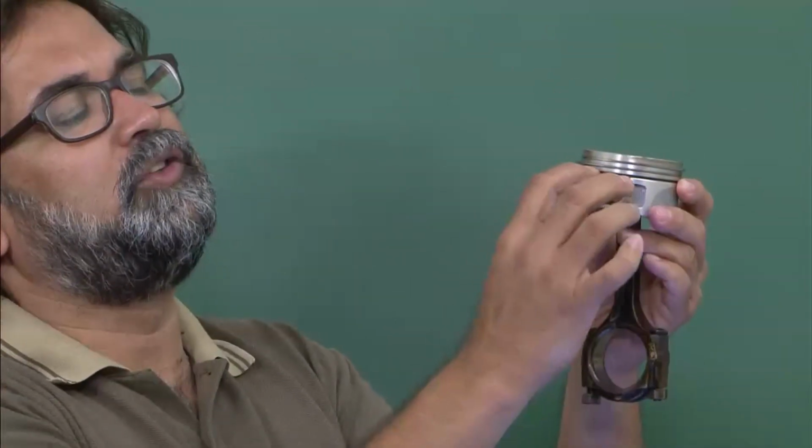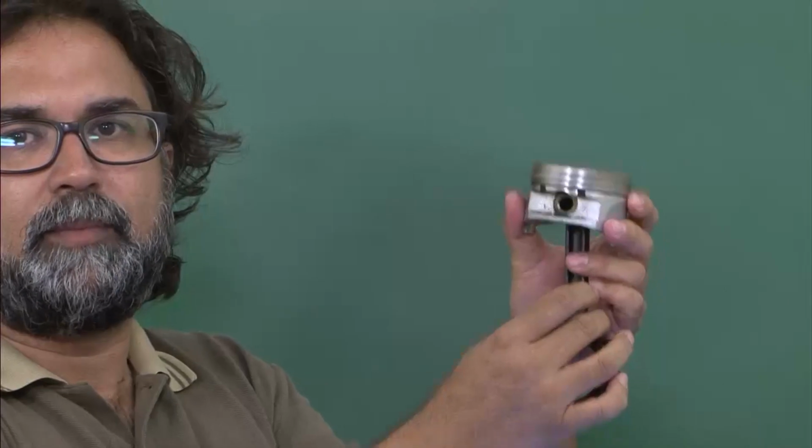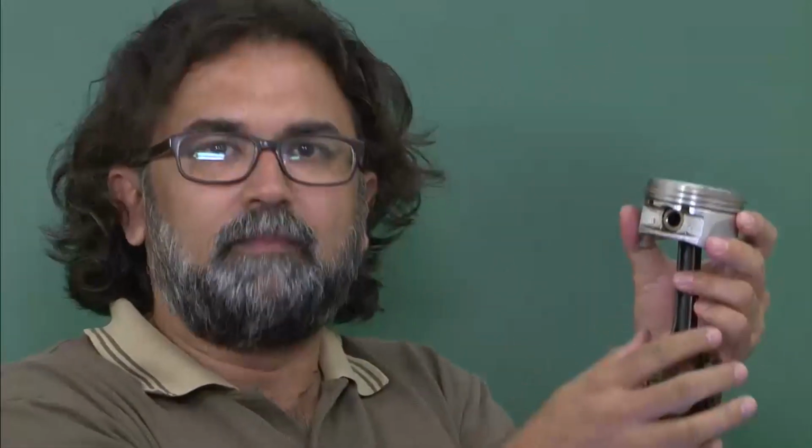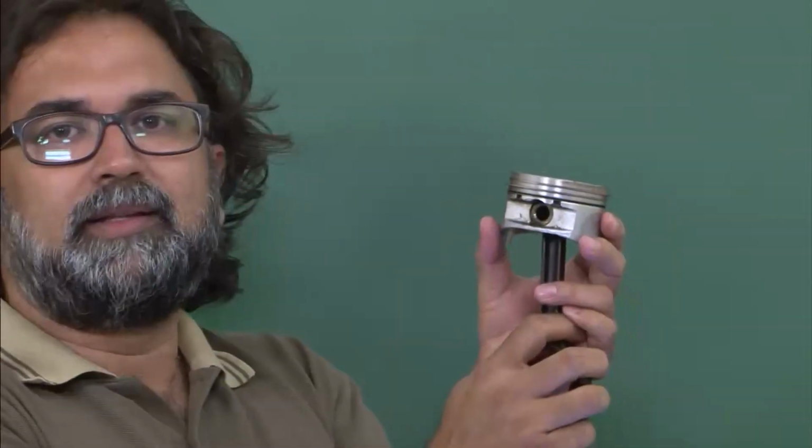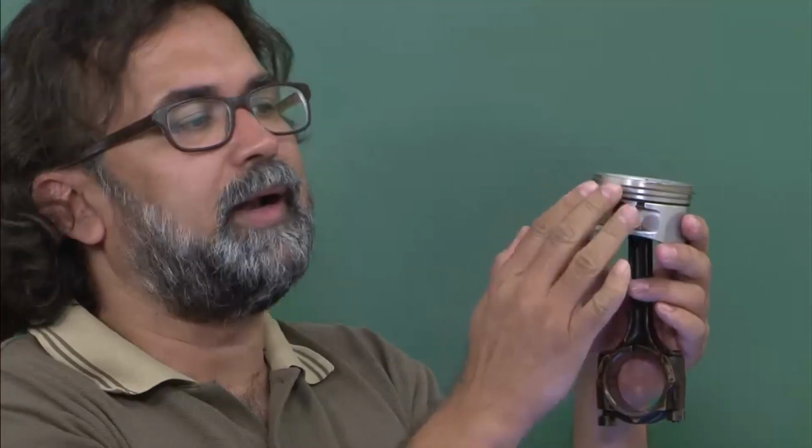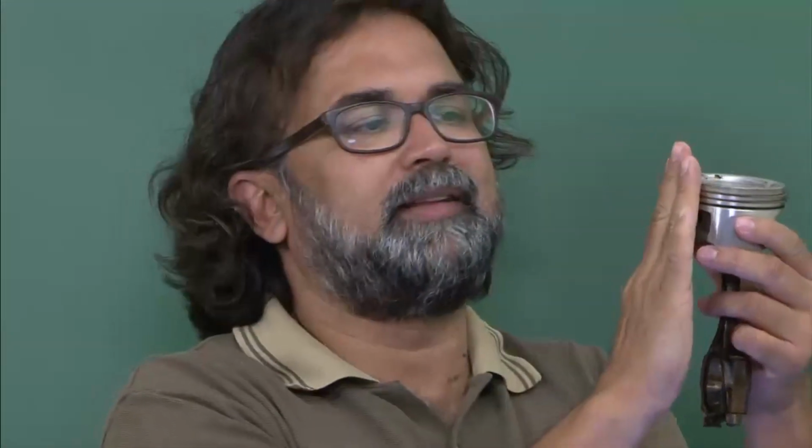This is used as an oil scraper ring. It produces a lubricating oil film between the cylinder liner and this ring, which essentially reduces the wear and reduces the frictional force between the two mating components, that is the piston ring and the cylinder liner at the side of this.